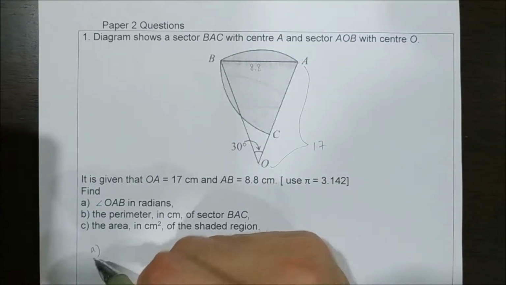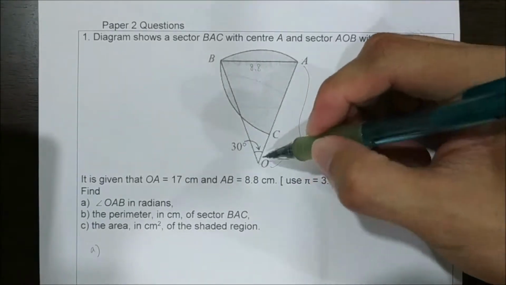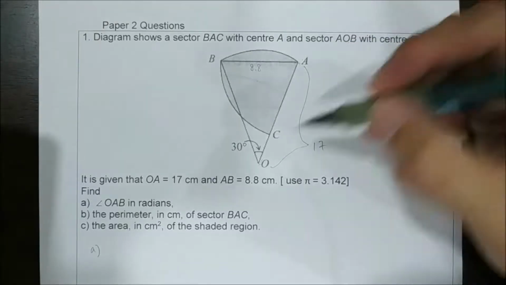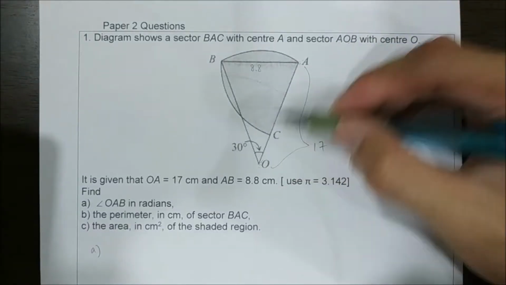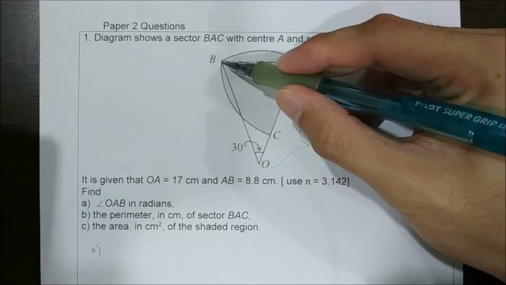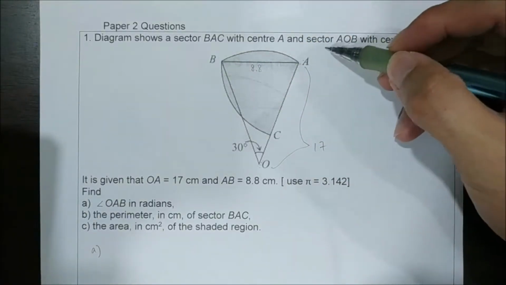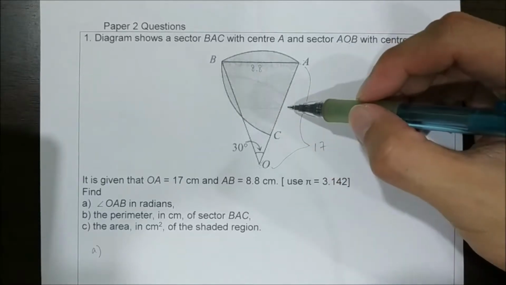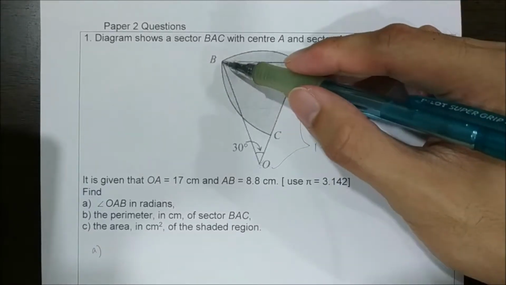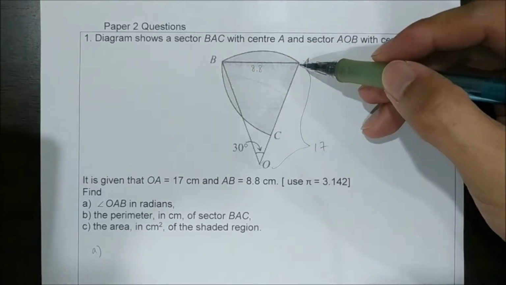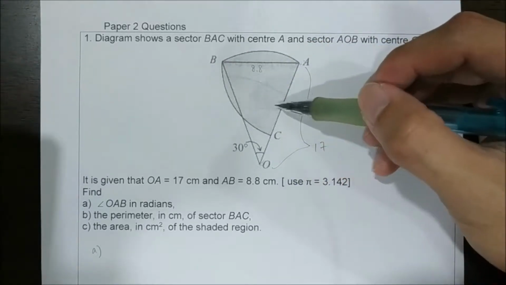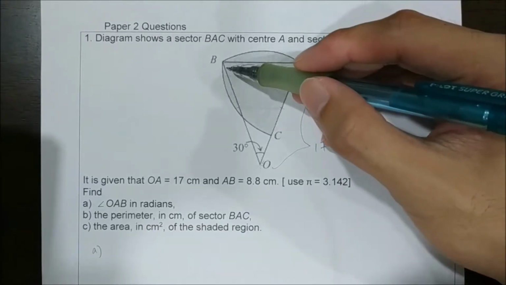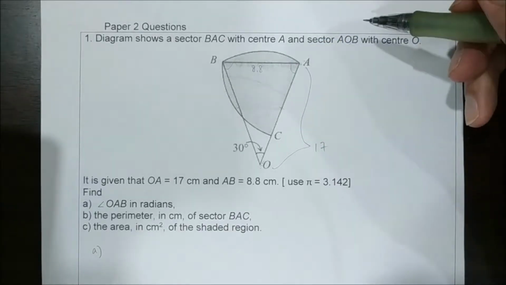So first thing, since AOB is a sector with center O, means OA and OB are the radius of this sector. So if they are radius, meaning that they have the same value. So if we look at the triangle AOB, when they have the same values of these two sides, this is an isosceles triangle. Hence, this angle and this angle have the same value.